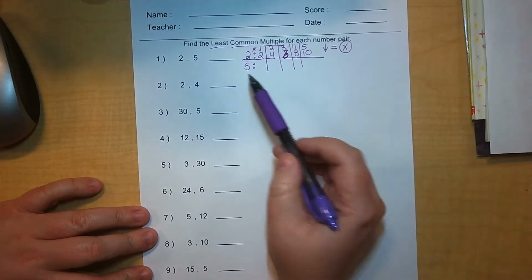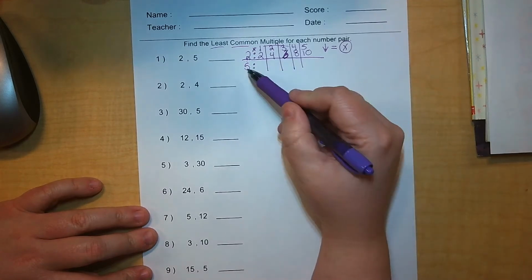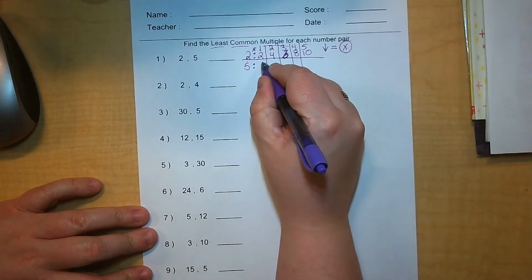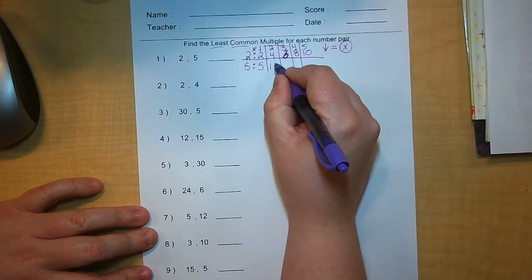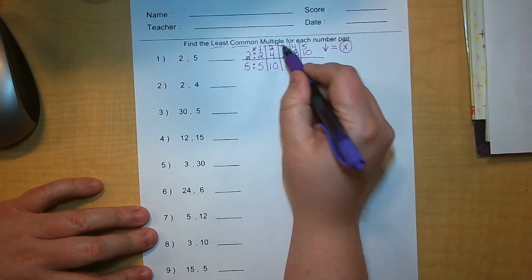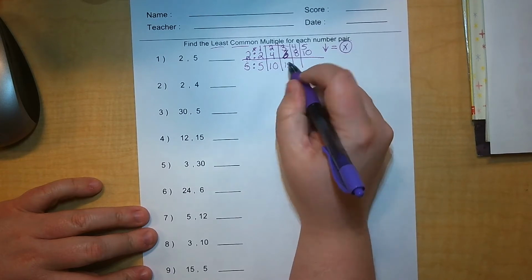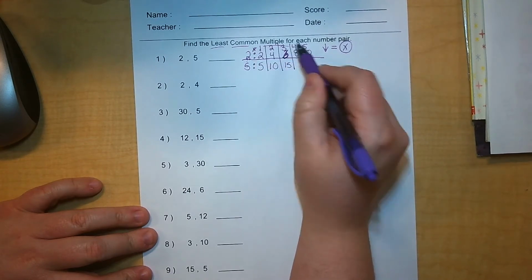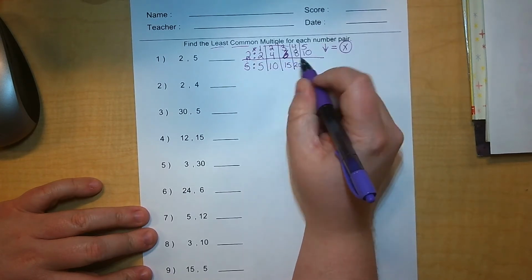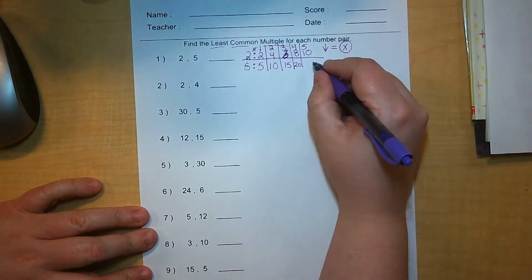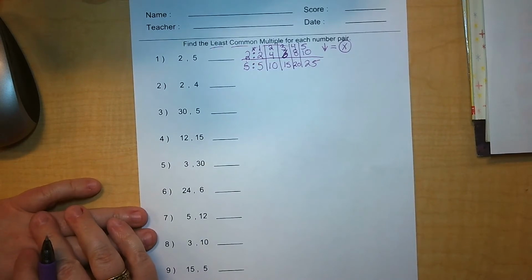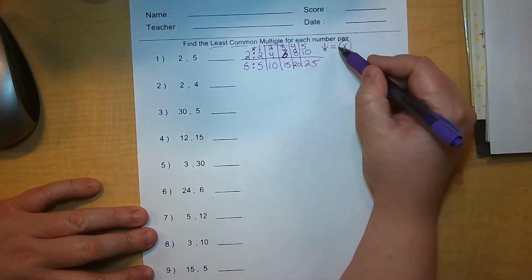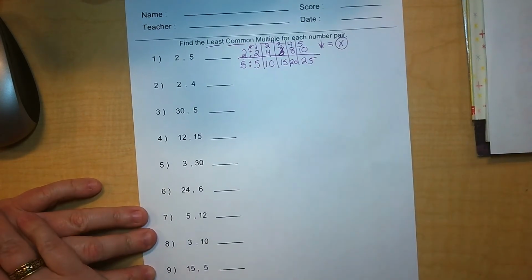So now we have to do the same thing with our 5s, right? 5 times 1 equals 5. 5 times 2 equals 10. 5 times 3 equals 15. 5 times 4 equals 20. 5 times 5 equals 25. All right, now all we need to do is find the smallest same multiple.